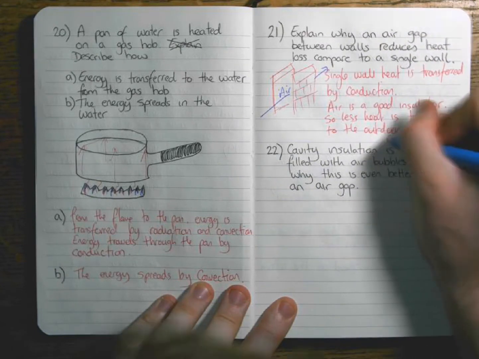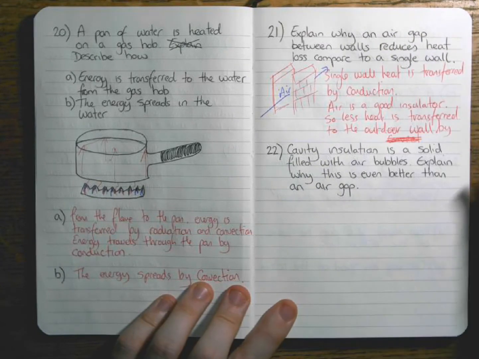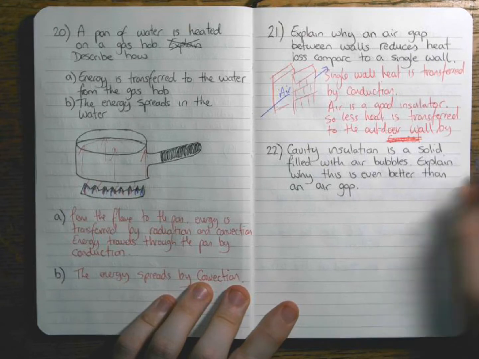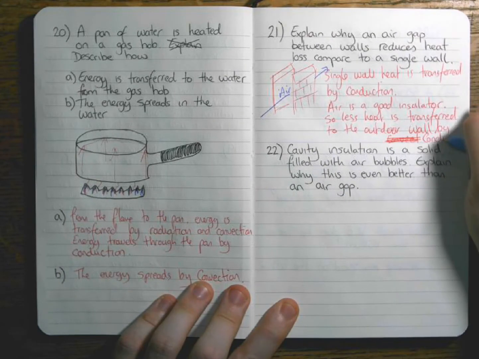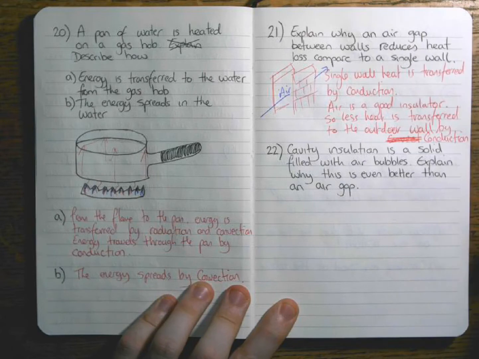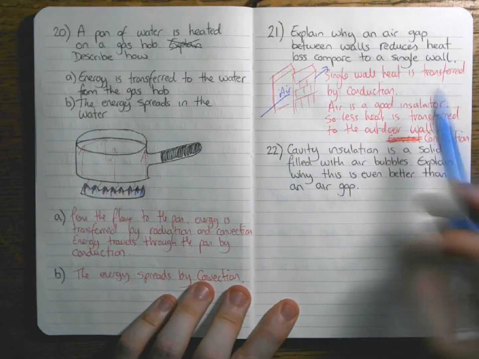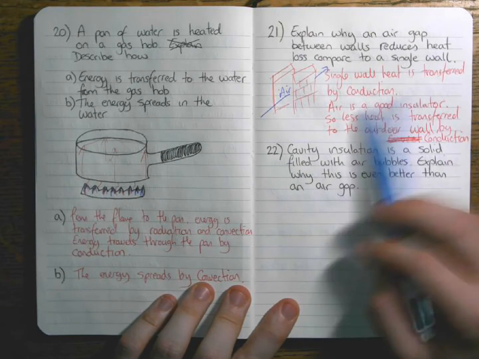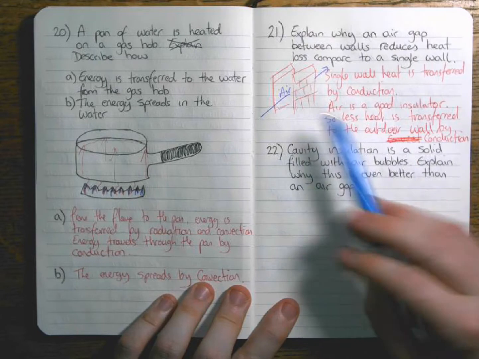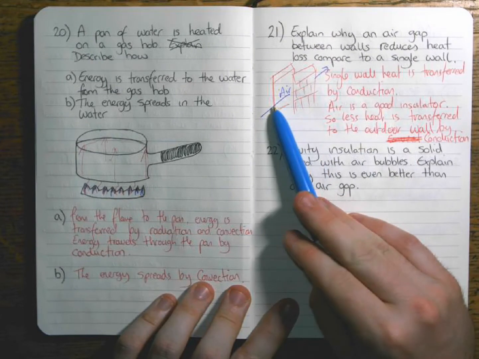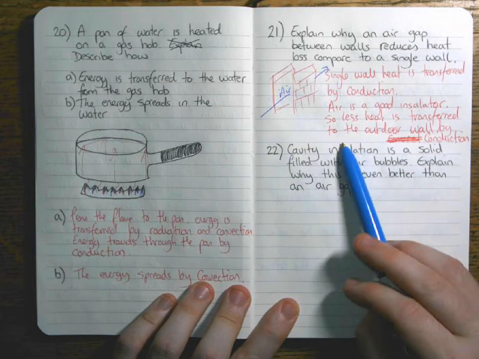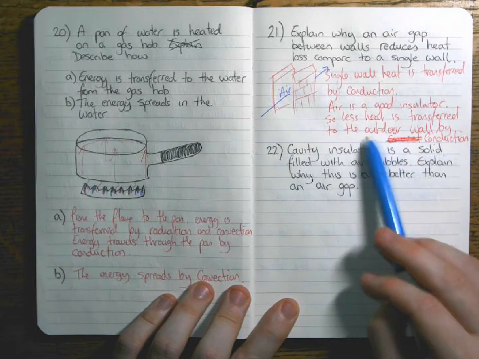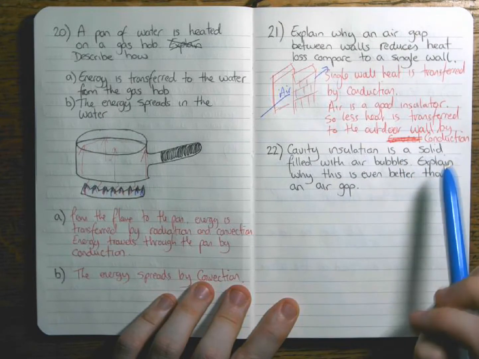Oh, sorry. See, even I'm getting it wrong. Always double check, read your answers back. It's easy to mix up words when you're talking about conduction and convection. So in a single wall, the heat is transferred by conduction, and by putting an air gap between two walls, because air is a good insulator, less heat is going to be transferred to the outside wall or the outdoor wall by conduction.